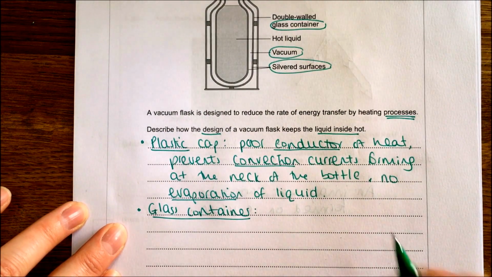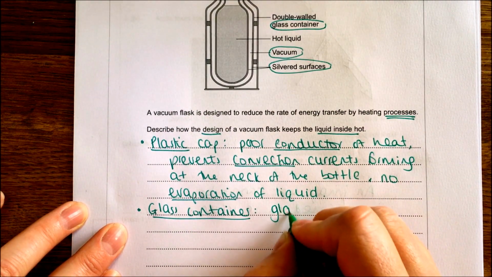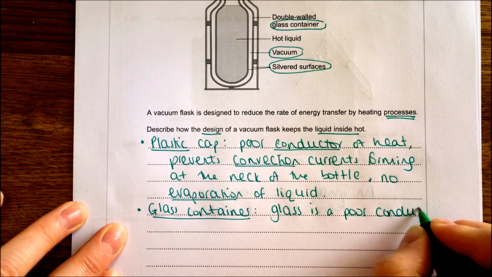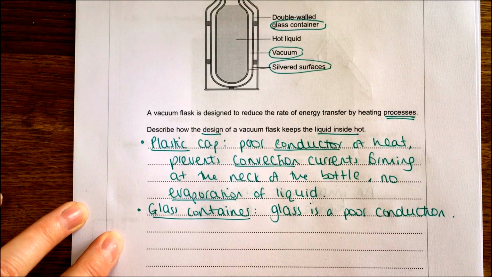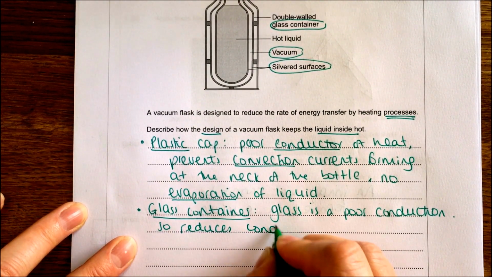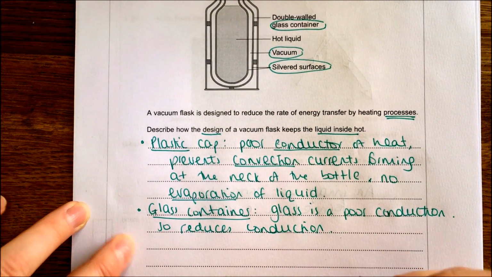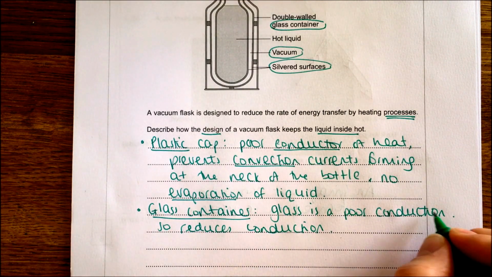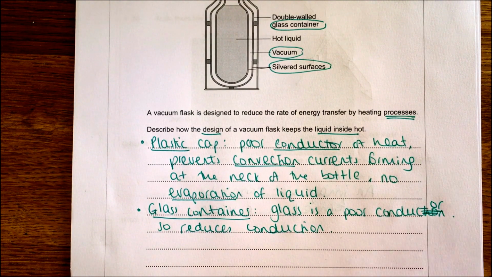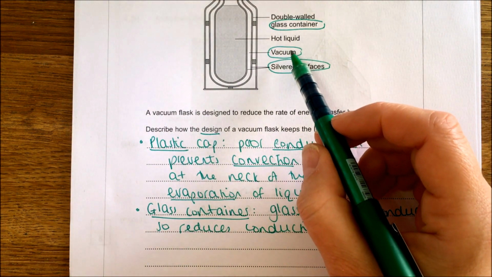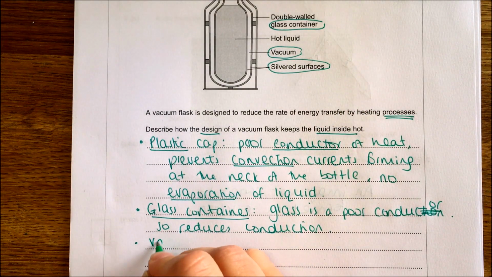So the glass container, again, glass is a poor conductor. So we'll lose less by the process of conduction. So you can say, so reduces conduction, okay? And that is the main one there for the glass, that it's a poor conductor. So I'll just put conductor, so reduces conduction. Right, on to the vacuum then, and why that is an important feature.